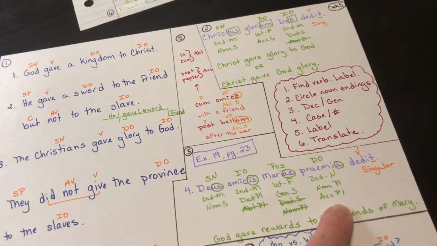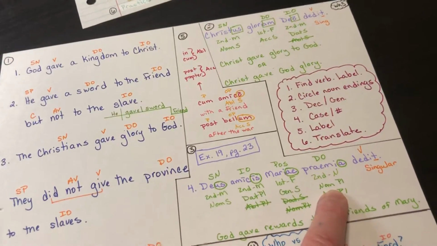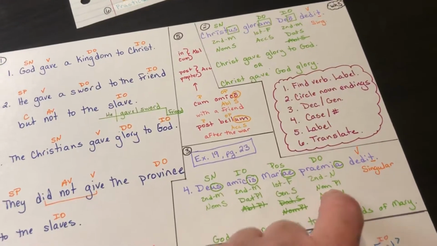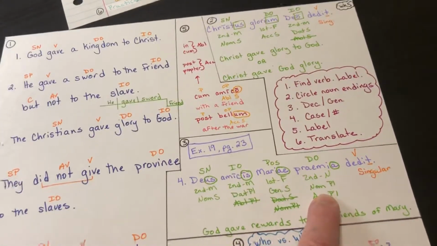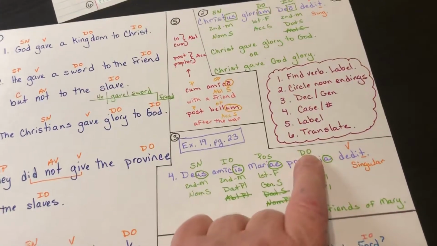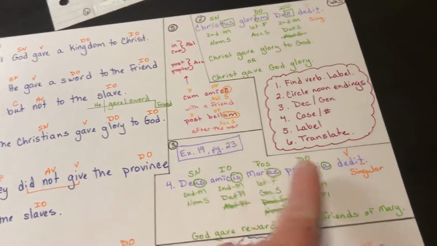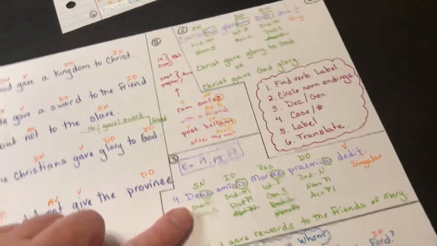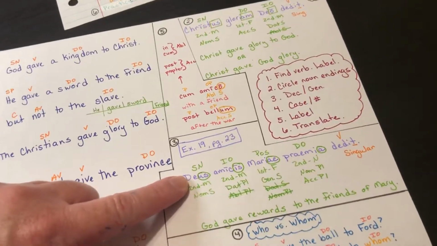And then over here, oops, I forgot to cross that out, but again, the subject has to be singular, so the nominative cannot be plural, so that should be crossed out, which means that we would have a direct object there. Once we have this labeled, it makes it easy to go through and correctly translate it.